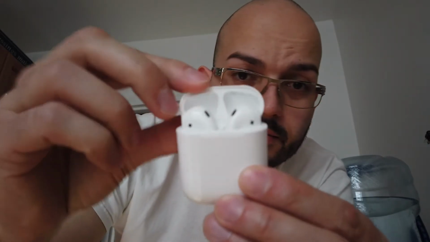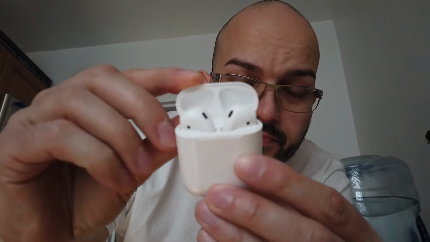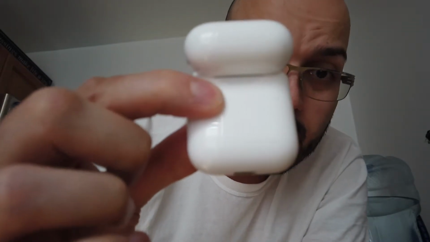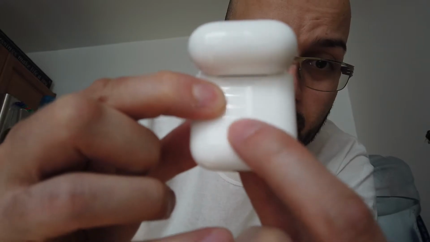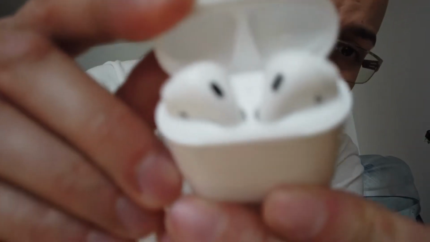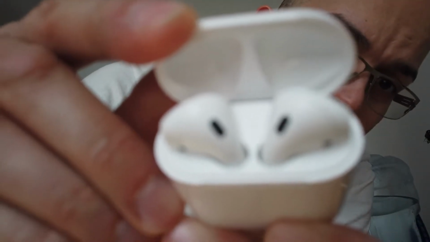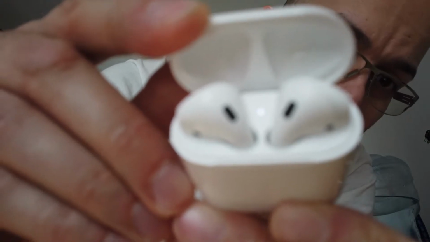So what you want to do first is make sure you have your AirPods handy. Make sure they're in the case. Now make sure that you locate the pairing button in the back. This little circle here, a little button there. What you want to do is hold and press that button until you see an orange amber light, and then it changes back to white.